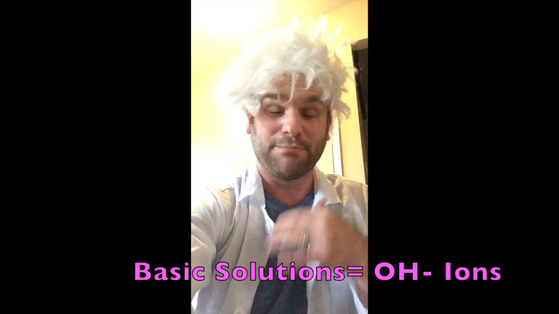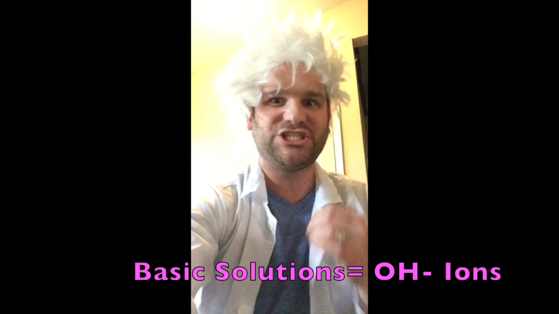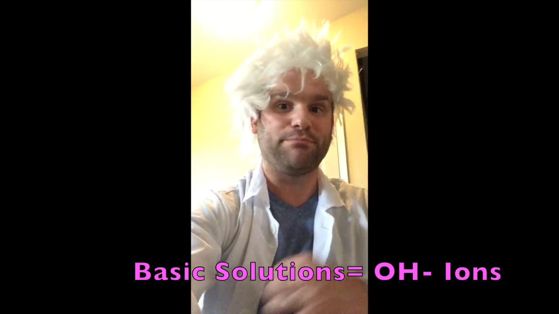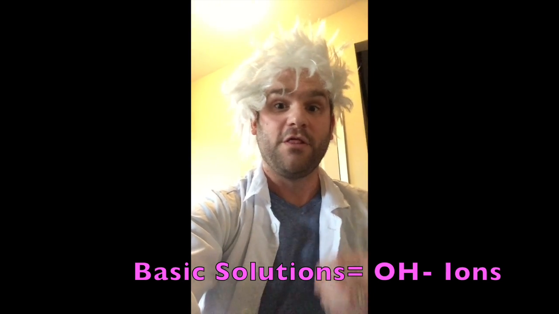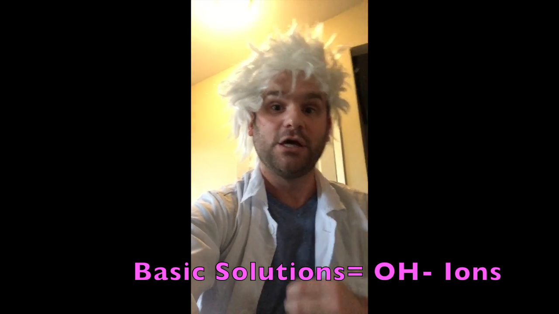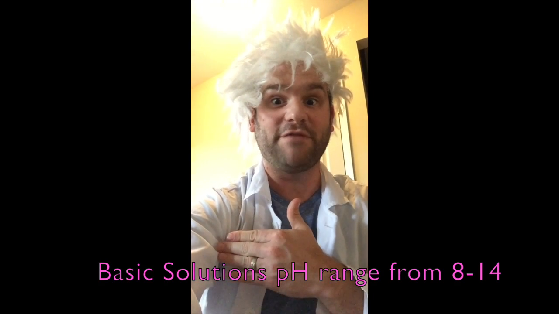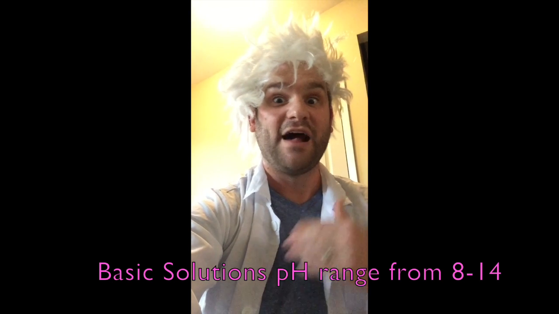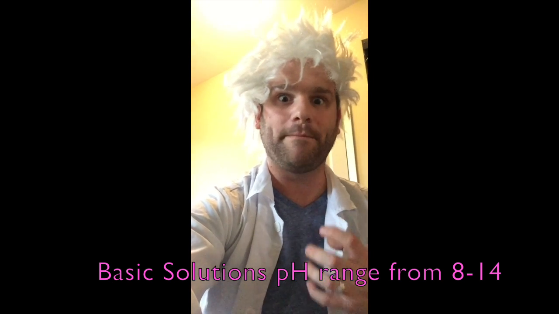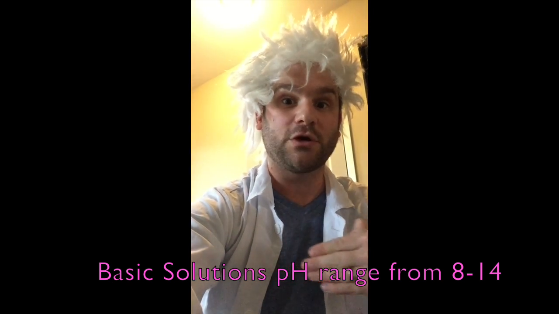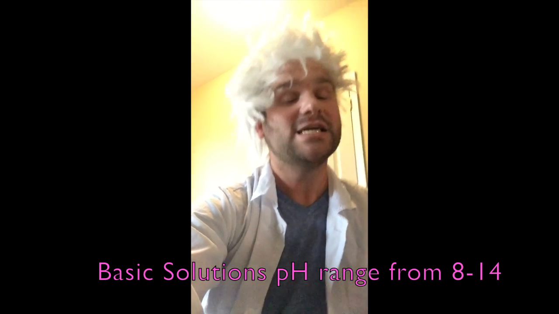For a base, it's the complete opposite. We're dealing with OH negative ions that are being pulled off the water molecule. The more OH negative ions, the more basic the solution. That means the further away you get from 7, let's say you get to 14, that's a really strong base. Let's say you get closer to 7, like an 8, that would be a weak base.